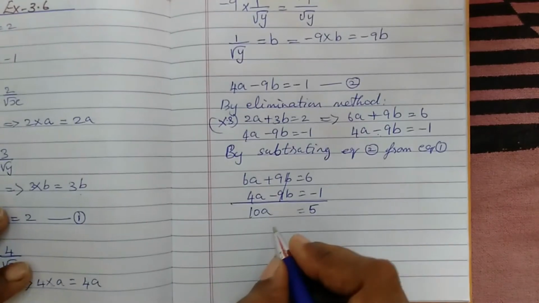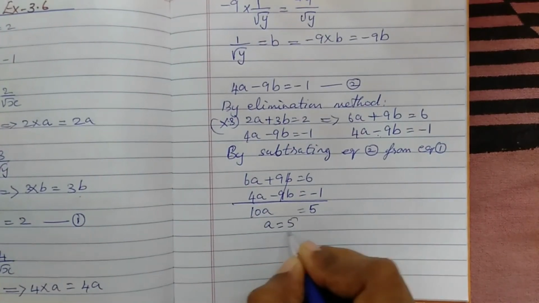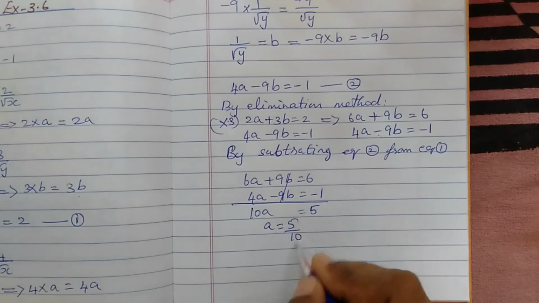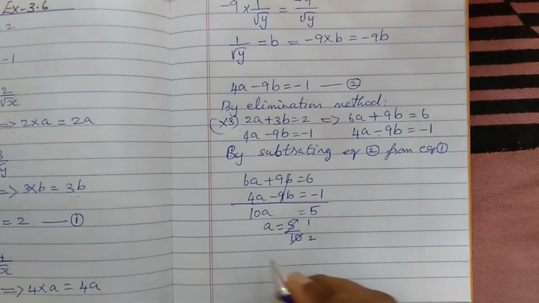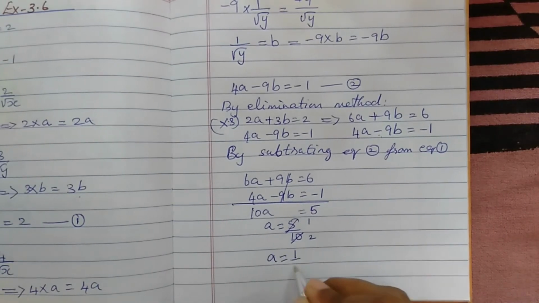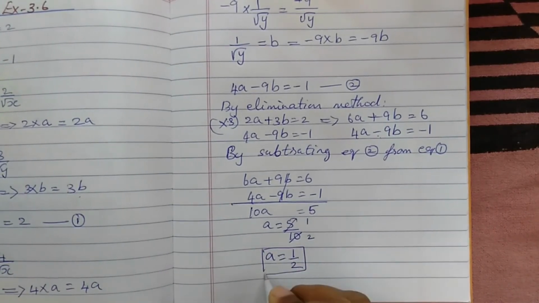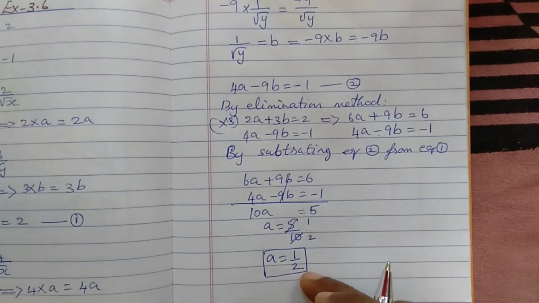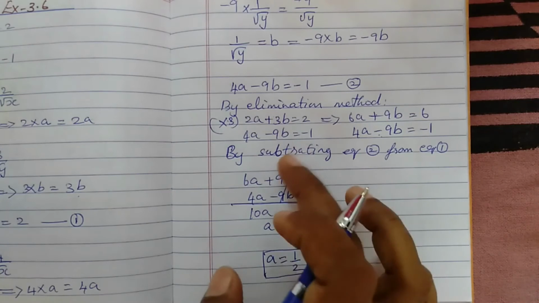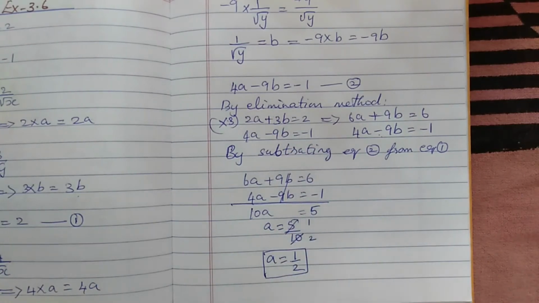Now a is equal to 5 by 10. Now I can divide this using a common number 5. So 5 1s are 5 and 5 2s are 10. So now here a is equal to 1 by 2. Now we can replace this a is equal to 1 by 2 in any of these two equations and then find the value of b.